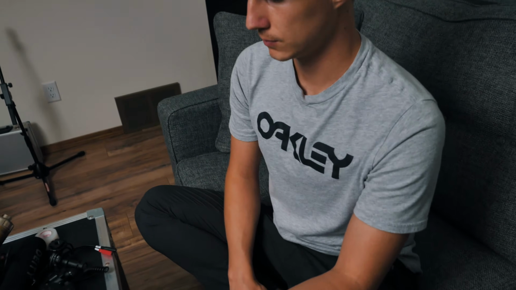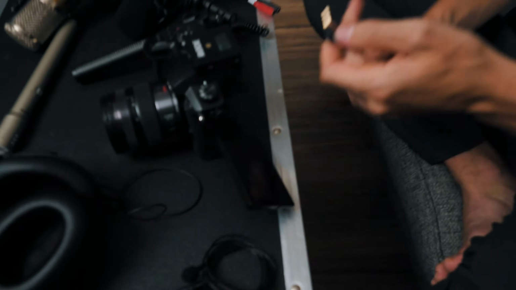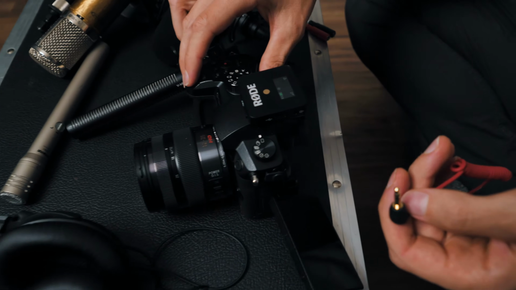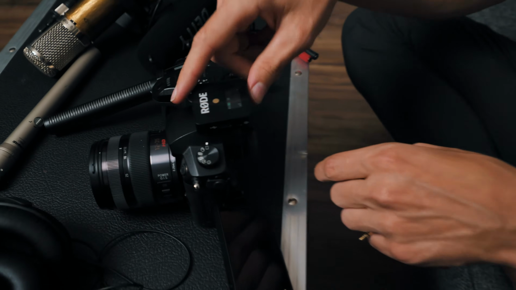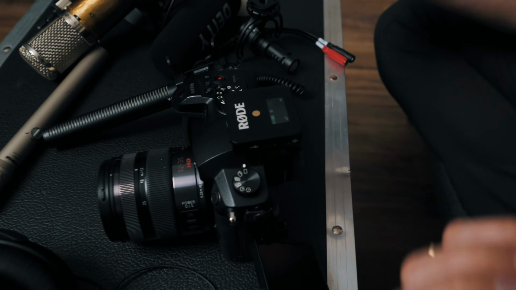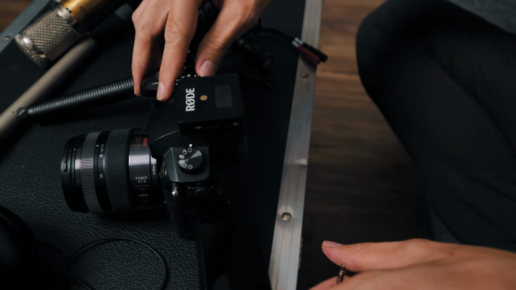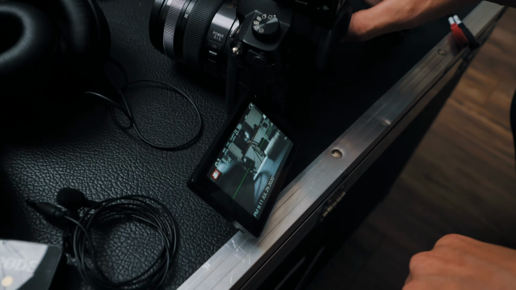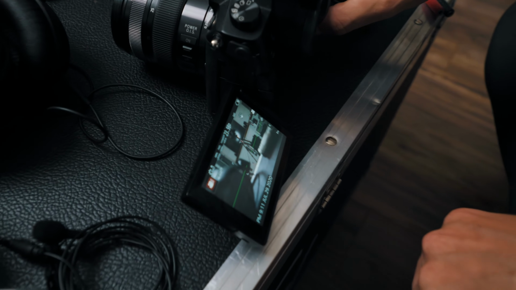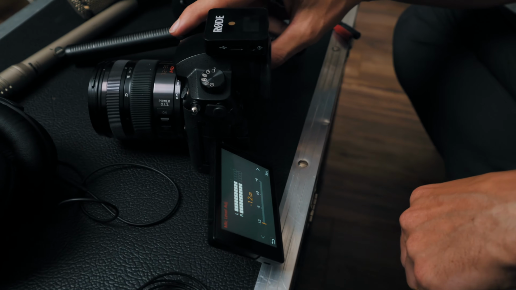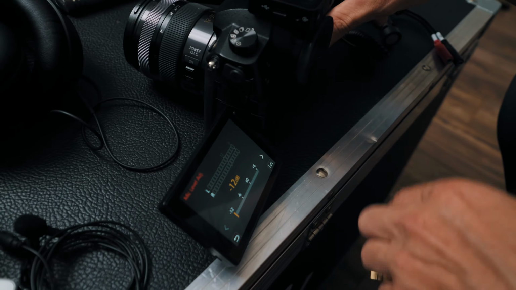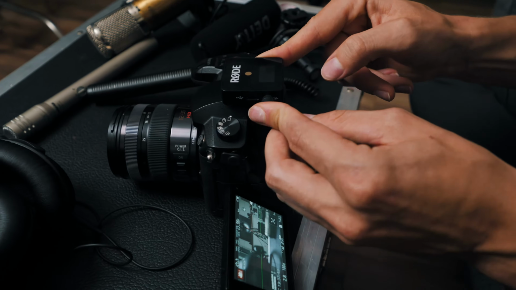All right, so we're gonna actually set a lav mic up on the GH5. What are some best practices about setting up that lav mic or an onboard shotgun mic? So we have the Rode Wireless Go here. It's connected to the hot shoe, and we have the camera turned on right now. The first steps to setting this up would be to set your gain to -12, and you plug your 1/8 inch cable in here.